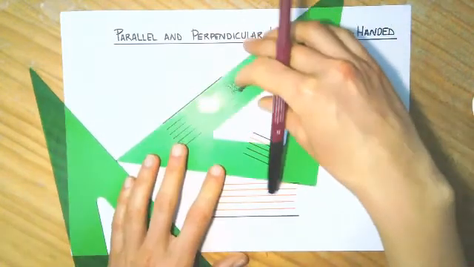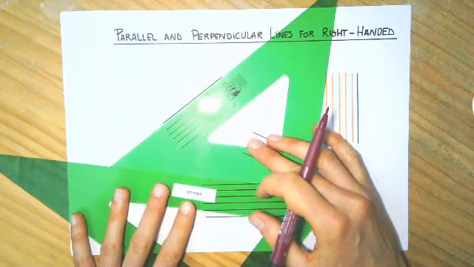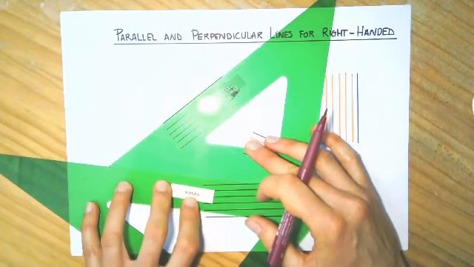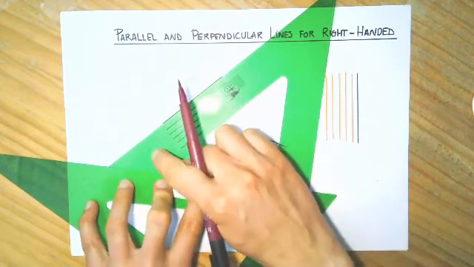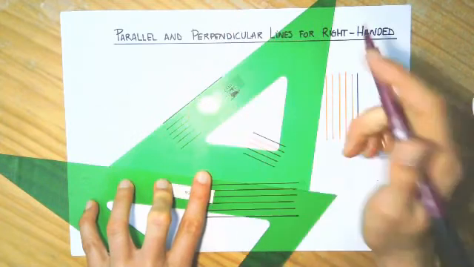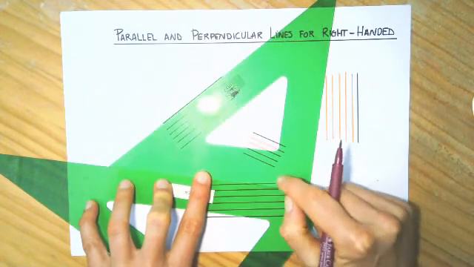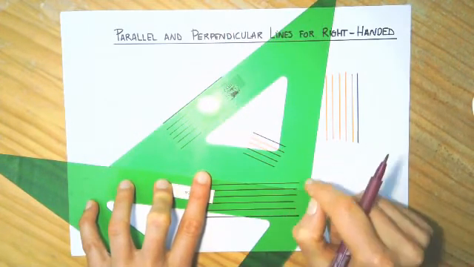The position is exactly the same position we use for the parallel lines, but once we have the hypotenuse matching the line, we have to rotate the 45 degrees triangle around the angle of 90.